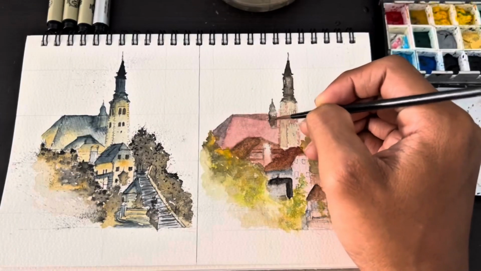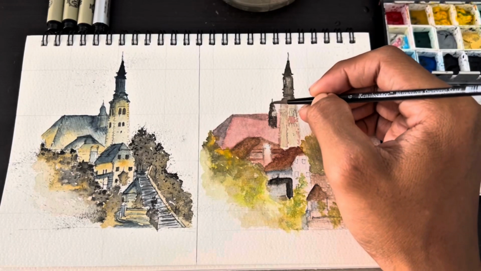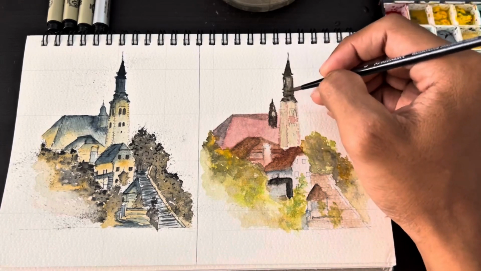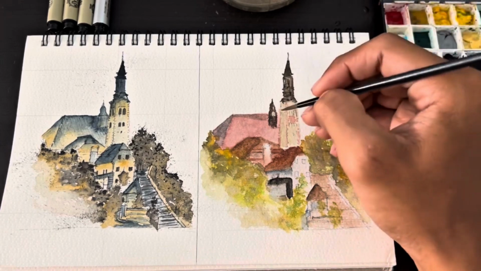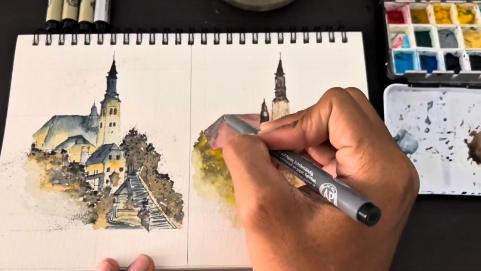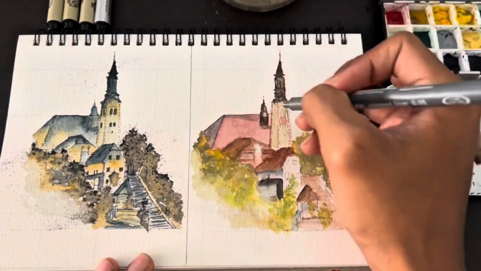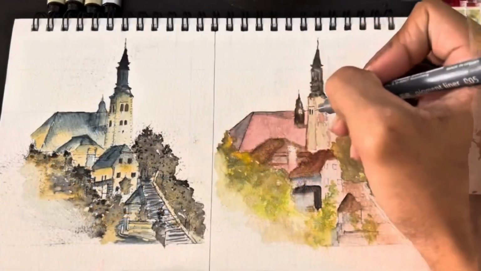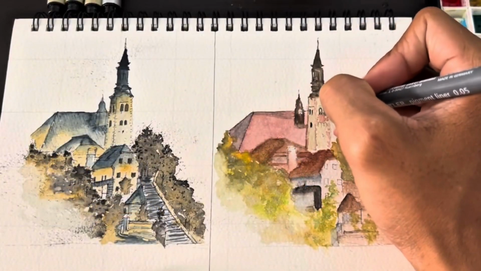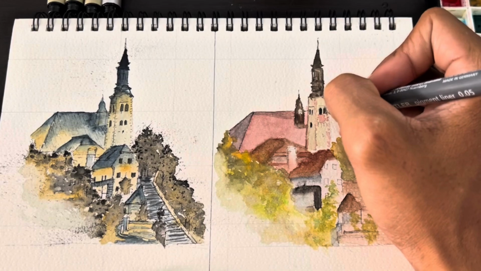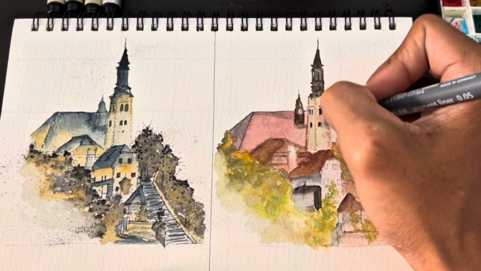So here I am trying to draw the trees, but then I forgot to record that one as my little cutie curious cat came and disturbed me. So next time, I'll try to record everything that I was doing. Sorry.